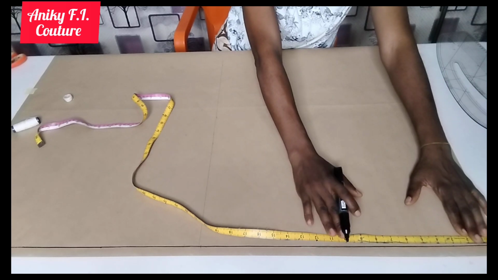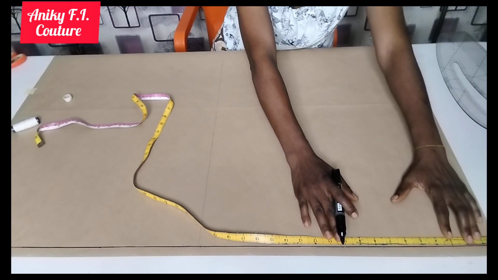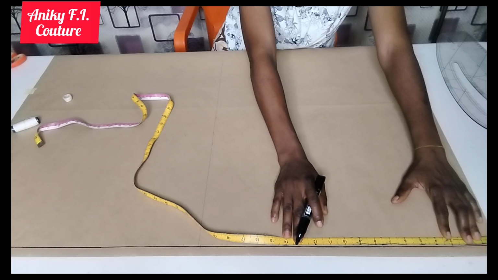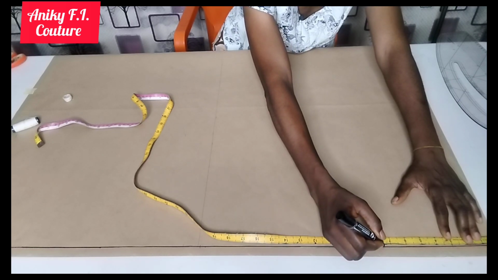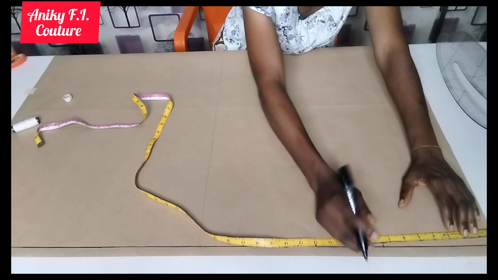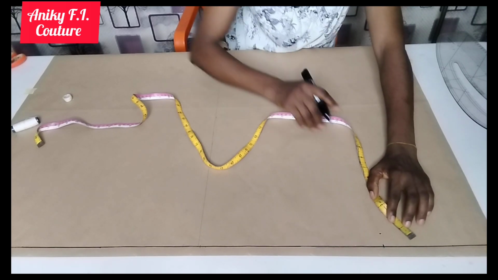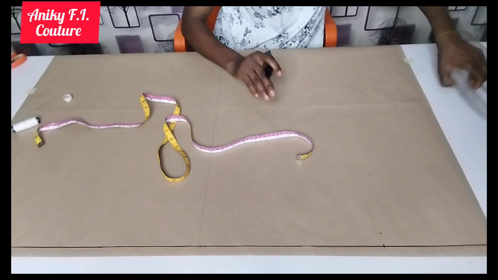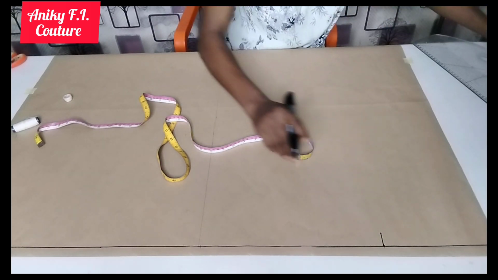So on my shoulder line, from the center front here, I'm going to input half of my shoulder measurement. My shoulder measurement is 15 inches divided by 2, gives me 7.5, which is going to be here. So from that point, I'm going to come down by 1 inch for my shoulder slope. So I'm going to connect it straight down. So this is my shoulder slope.